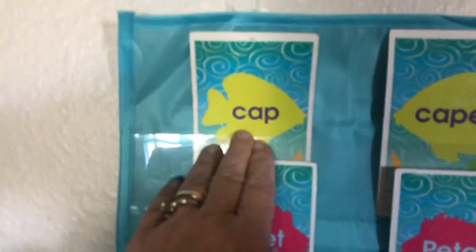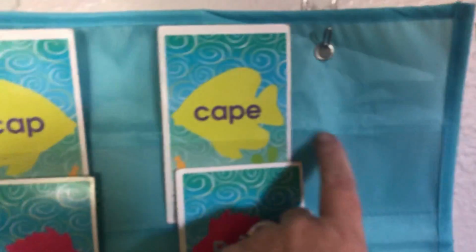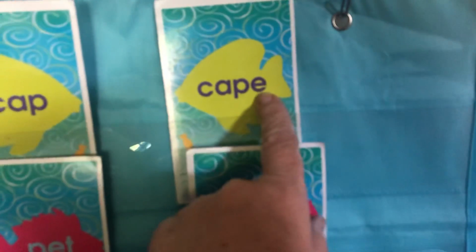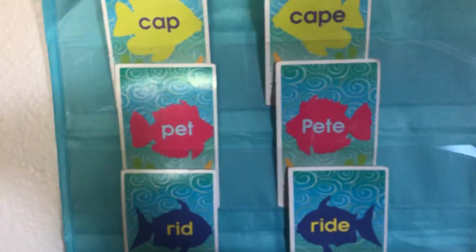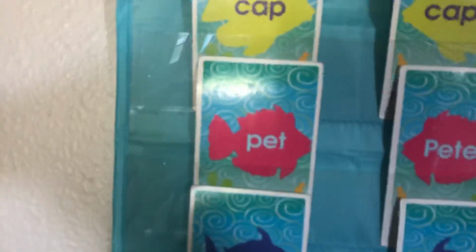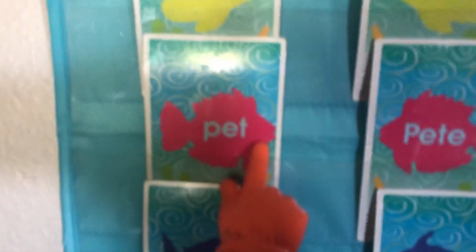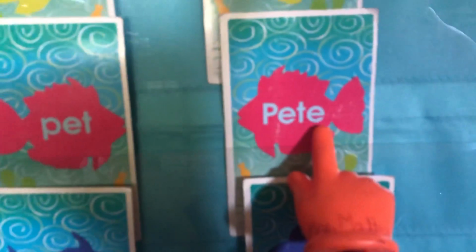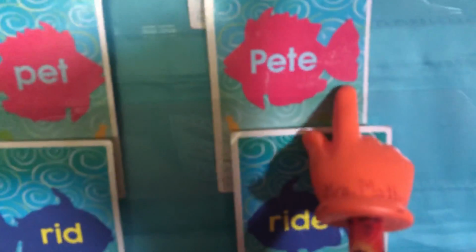So in this word, we have k, a, p. But when we add the silent E, the A says A, and we have cape. Next, we have pet. P-e-t. When we add the silent E, the E says E, and we have Pete, like Pete the cat.